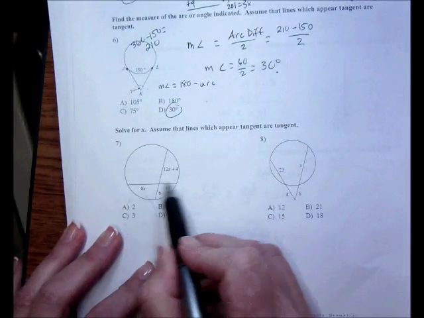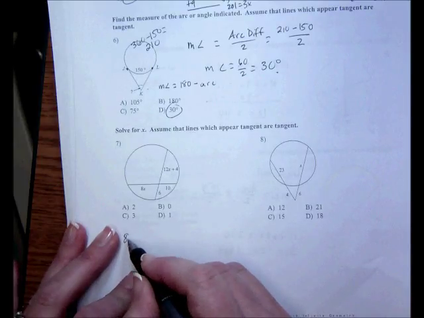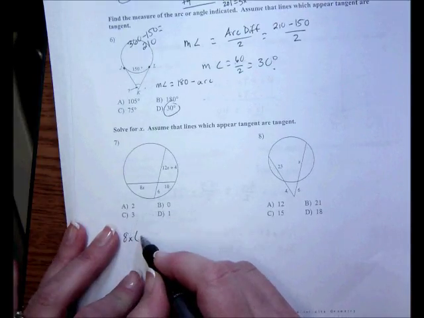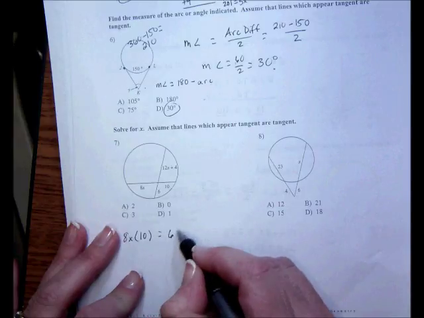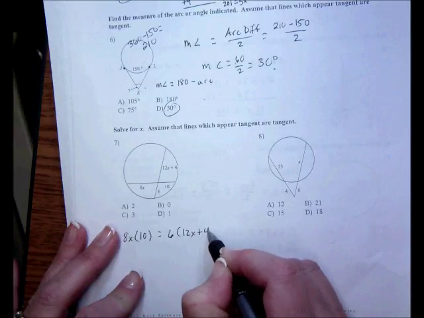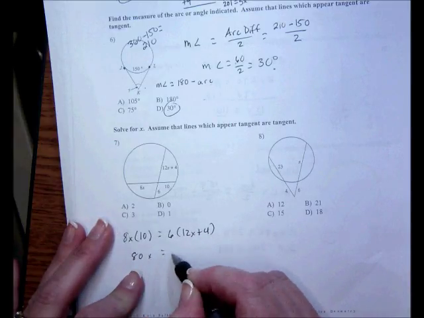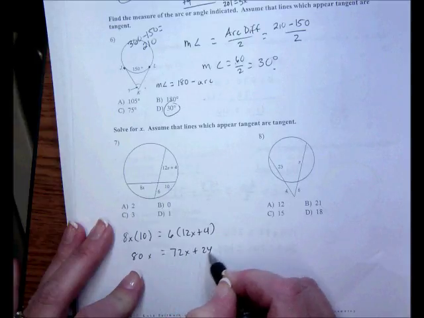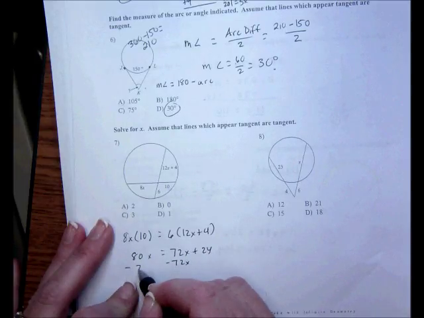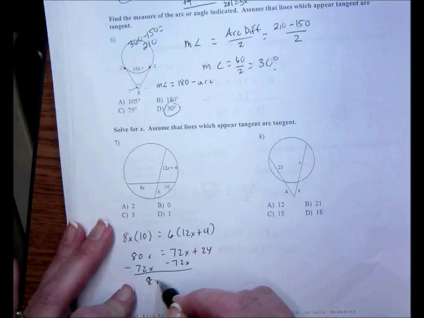The next one, I have two chords that intersect inside the circle, so I multiply part times part is equal to part times part. And I use my algebra skills. 80x is equal to 72x plus 24. Subtract 72x from both sides. 8x is equal to 24, and x is equal to 3.